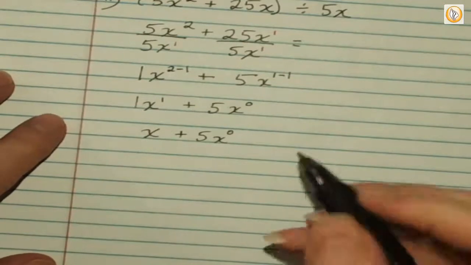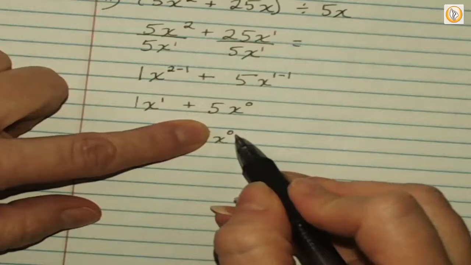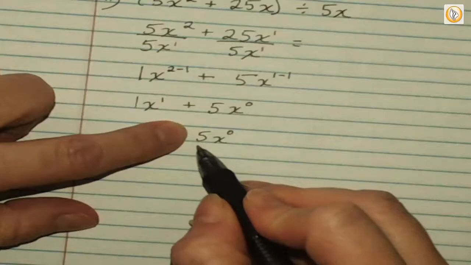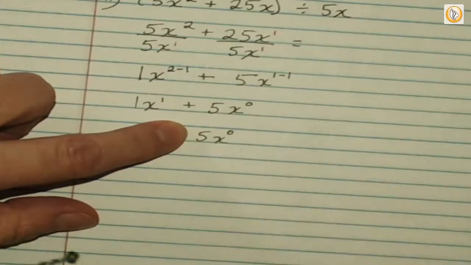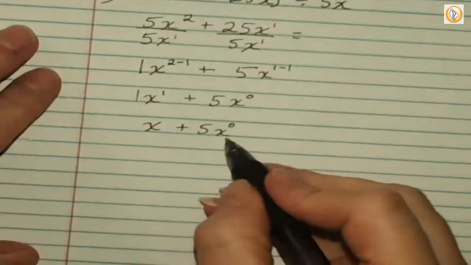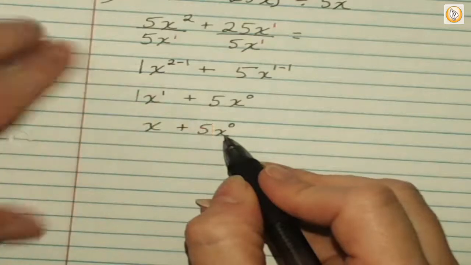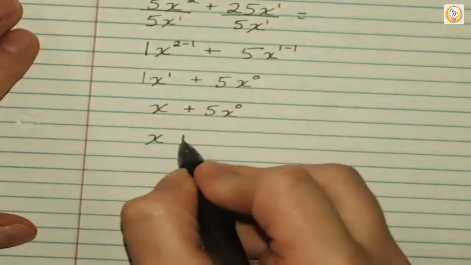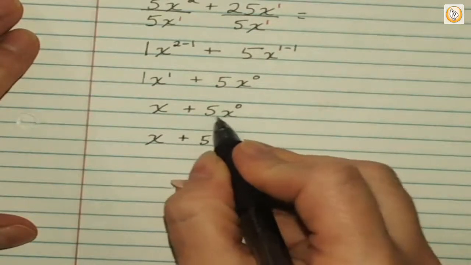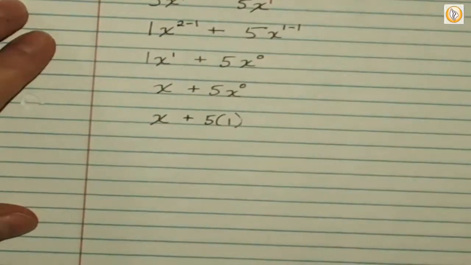Okay, now, what have we learned about anything with the power of 0? What is it? 1. Now, it's not 51 like you were saying, and this whole thing here does not turn into 1. Just the x with the 0 turns into 1, correct? So then this is really x plus 5. And what operation is taking place right here? Multiplication. So that's 5 times 1. Do y'all see that?